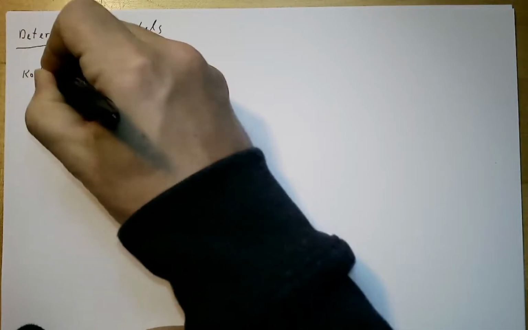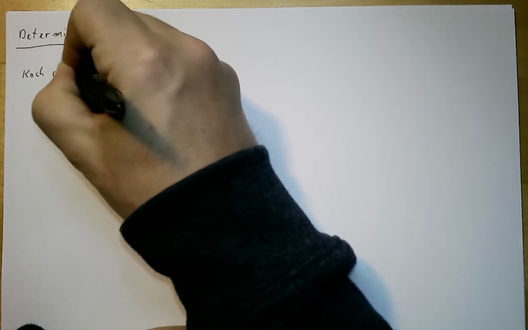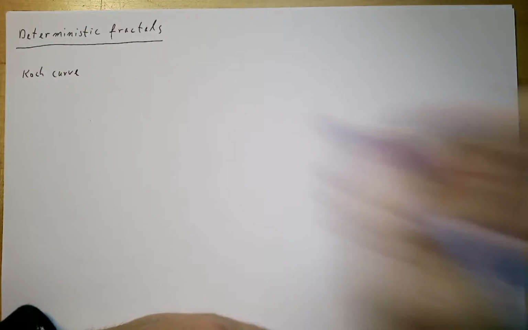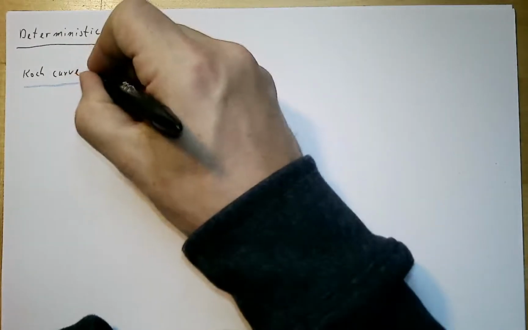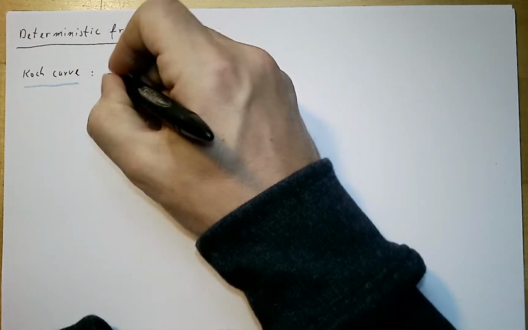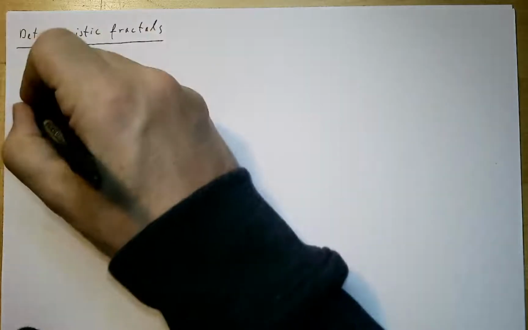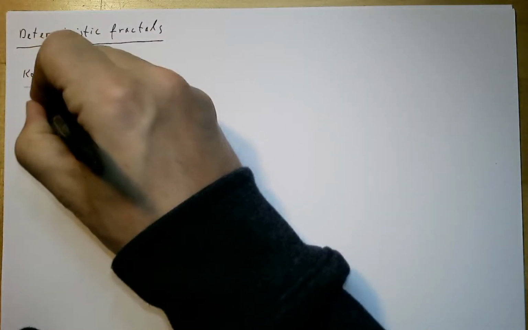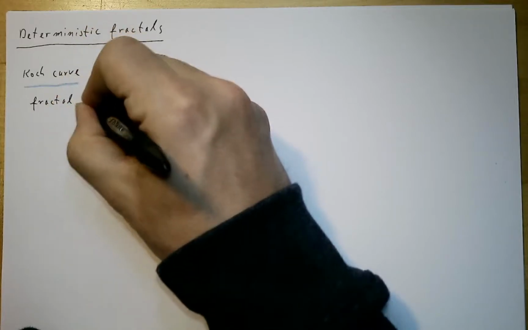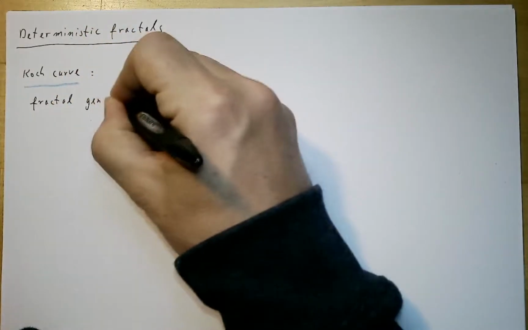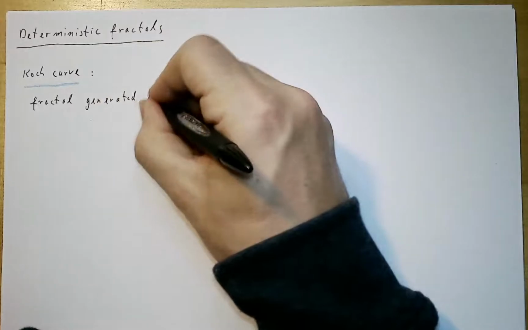So let's look at the Koch curve. This is an object that we generate by iterations. Let's write it like this. It's a fractal generated by iterations.